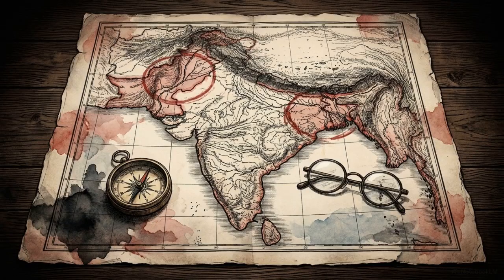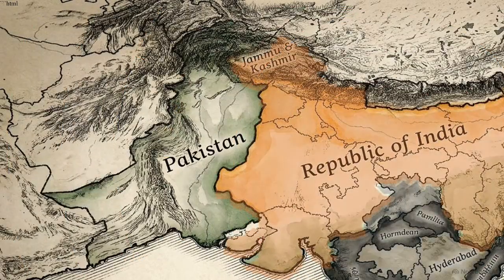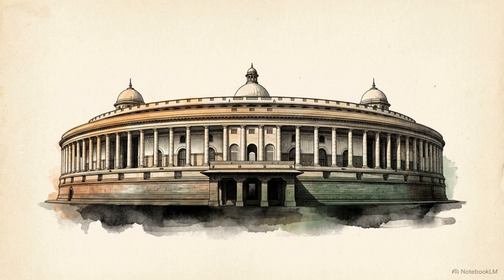Sardar Vallabhbhai Patel launched a massive diplomatic campaign to integrate these fragments. Through negotiations, military pressure, and political maneuvering, he targeted crucial holdouts like Junagadh and Hyderabad. Patel's efforts systematically dissolved the borders of hundreds of individual monarchies, merging them into the contiguous shape of the modern Indian Republic. The final map of India was secured through immense political will.